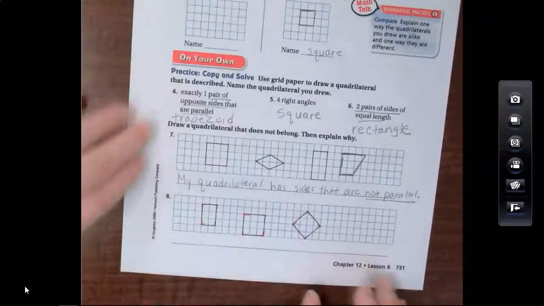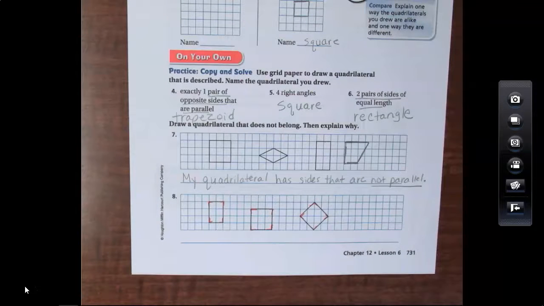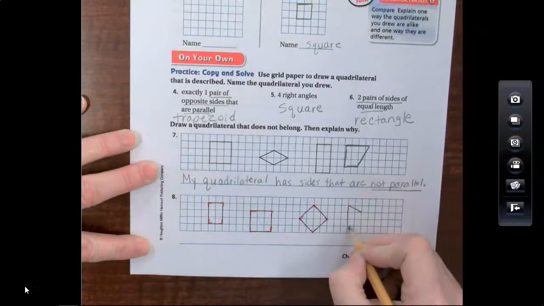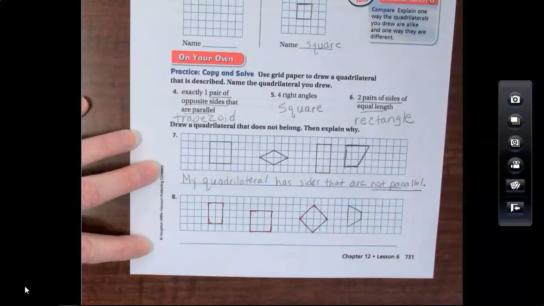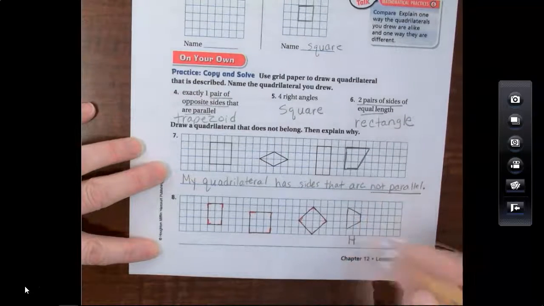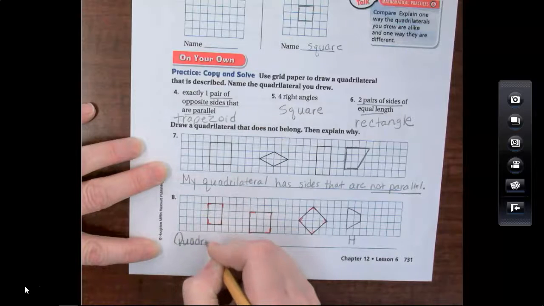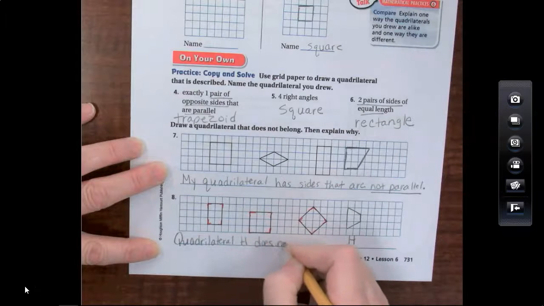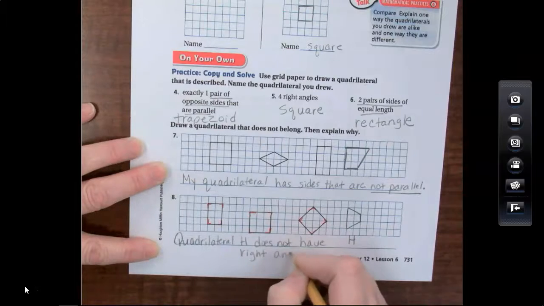So all three of those have 4 right angles. So I need to draw a quadrilateral that does not have 4 right angles, and then I know it will not belong with the others. So I could draw something like this. See, it does not have right angles. So I'm going to name it quadrilateral H, and I'm going to say quadrilateral H does not have right angles.